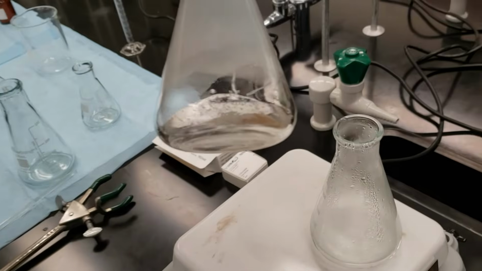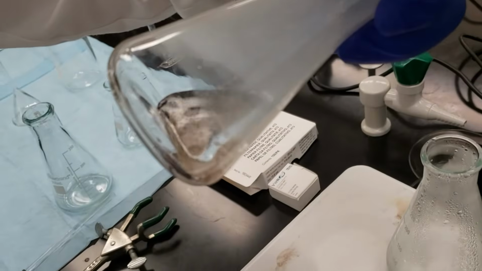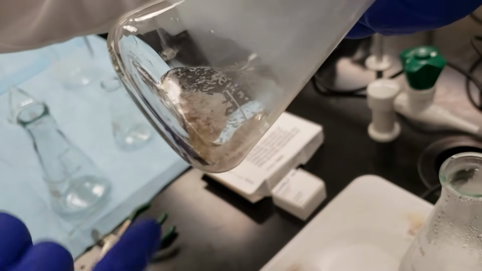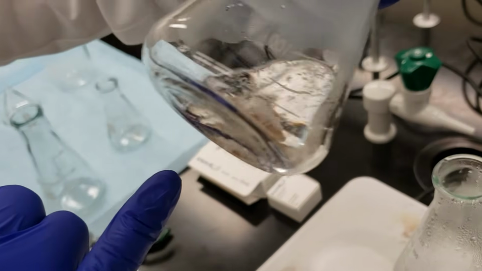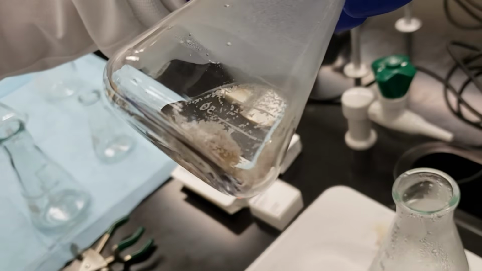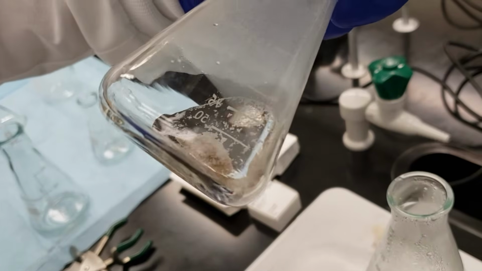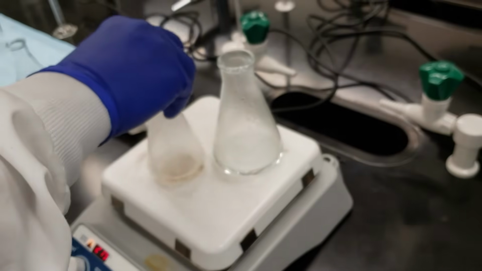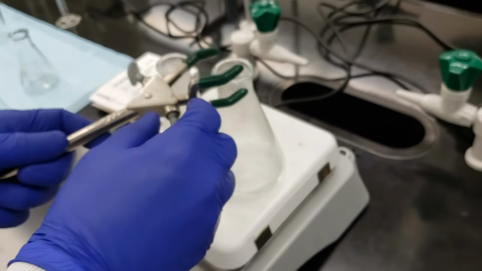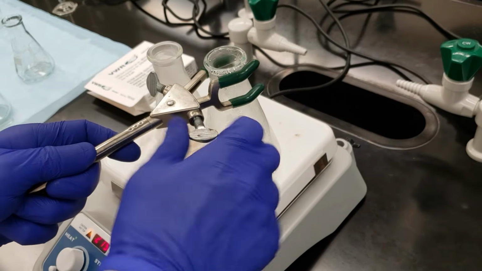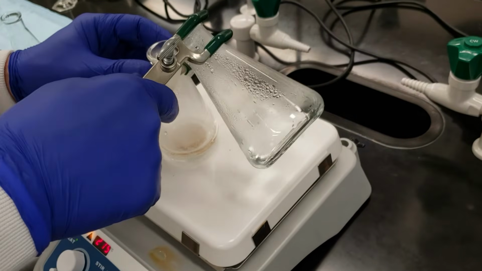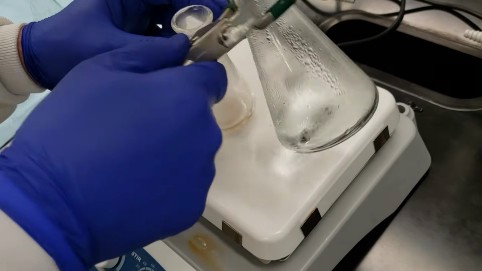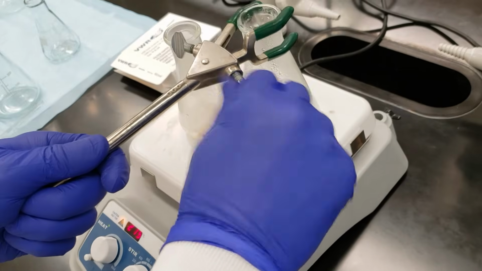Can you see? I'm trying to think of what a good angle would be. So we've still got some white crystalline product in there, or not product, our pure compound. And then we can see our sand, which is these light tan grains of sand in there. I'm going to add a little bit more of my water, and let it continue to heat.